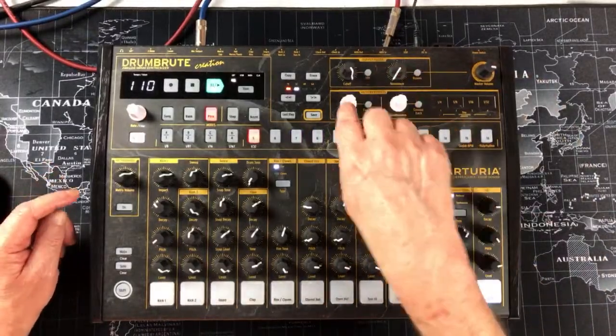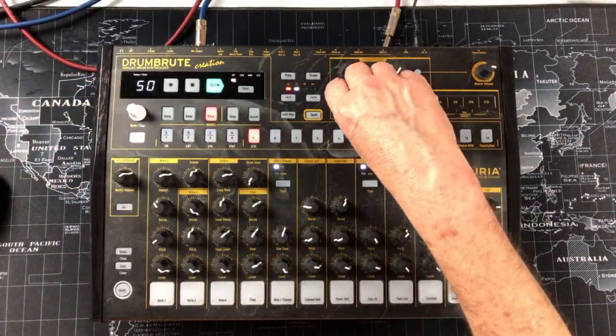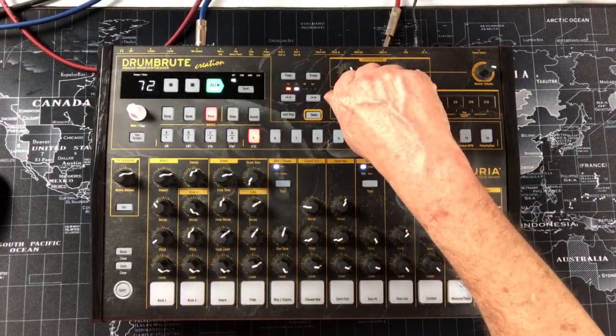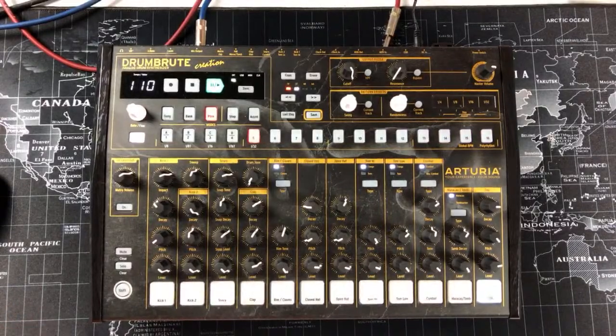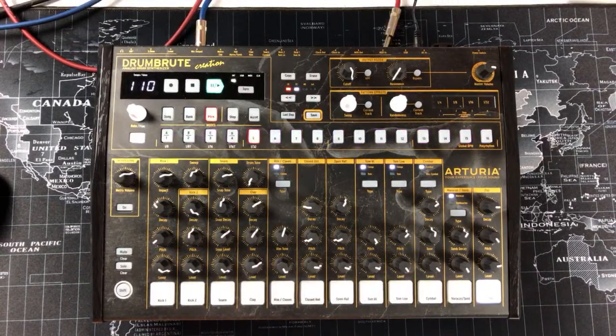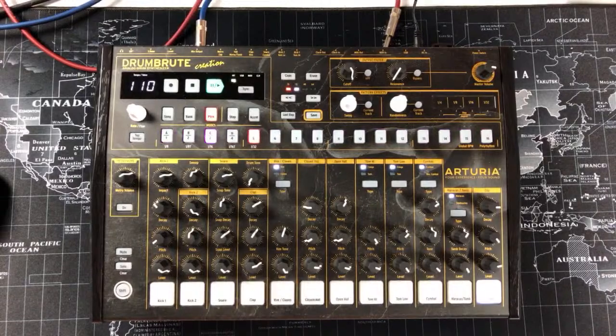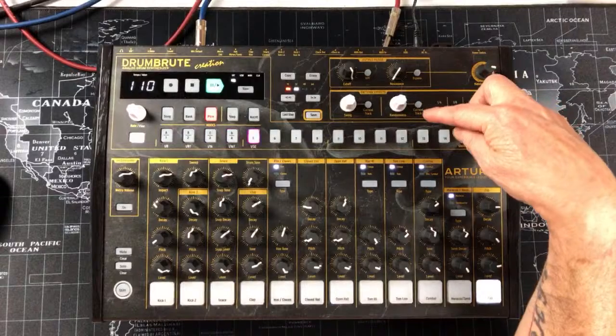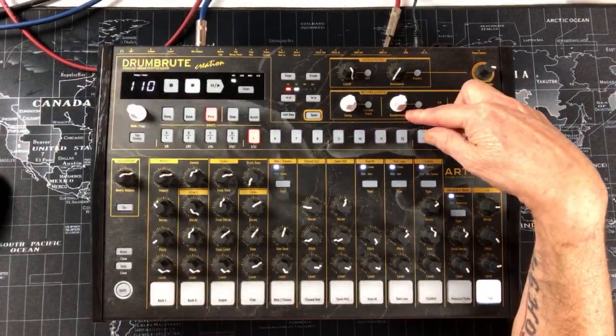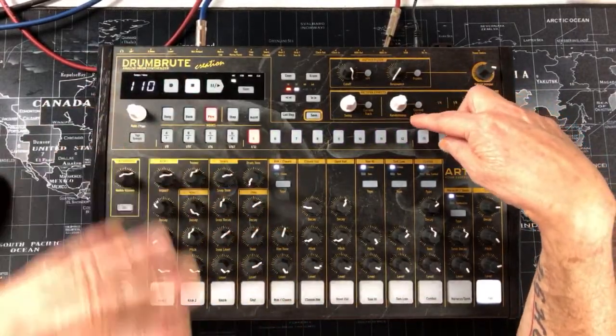Then we have swing from 50 to 75%. Now this randomness is absolutely brilliant.